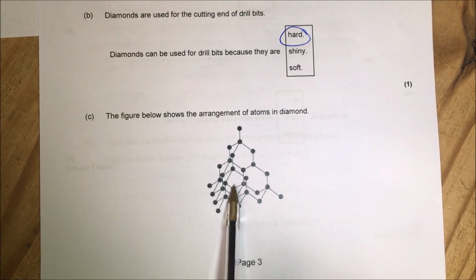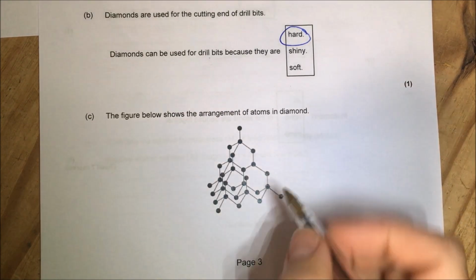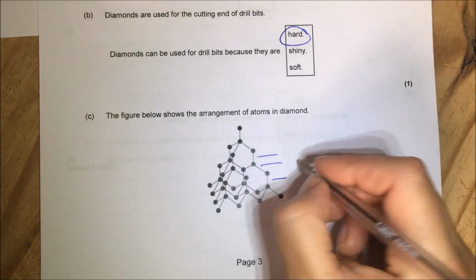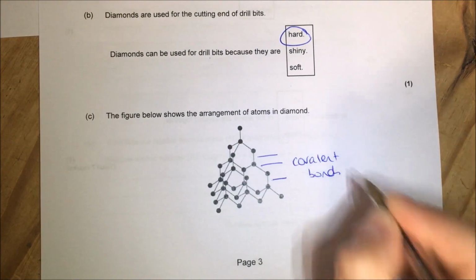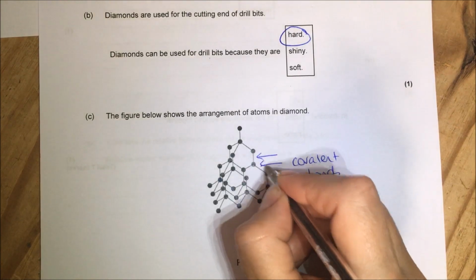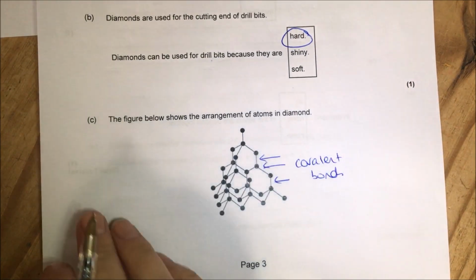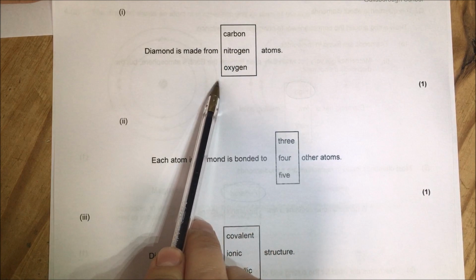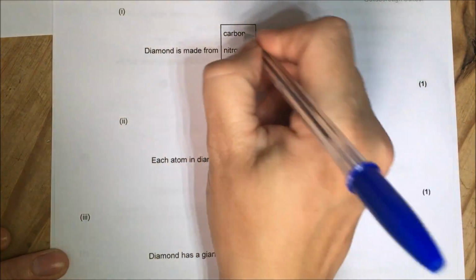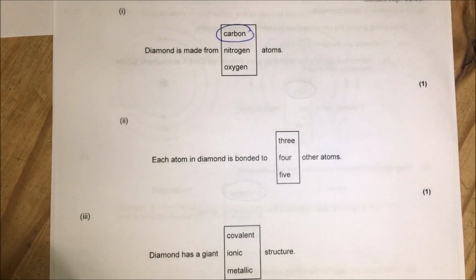So you can see here this 3D structure, and every single line here are covalent bonds. So there are no intermolecular force of attraction. They are all covalent bonds, so very, very strong. A diamond is made from what sort of atom? Is it carbon, nitrogen, oxygen? You should know that diamond is made of carbon atoms.